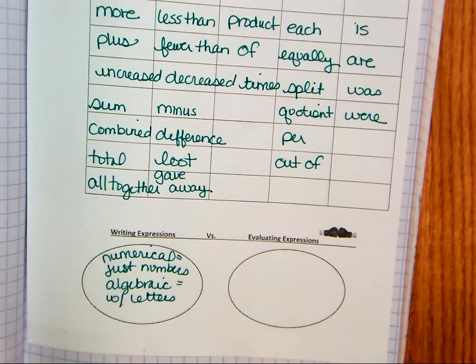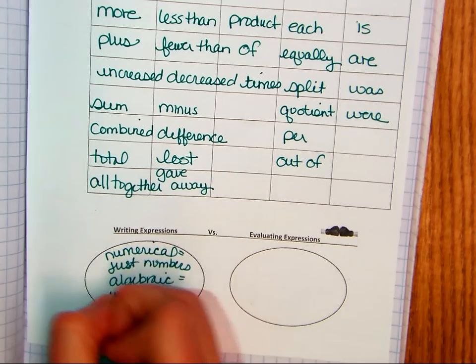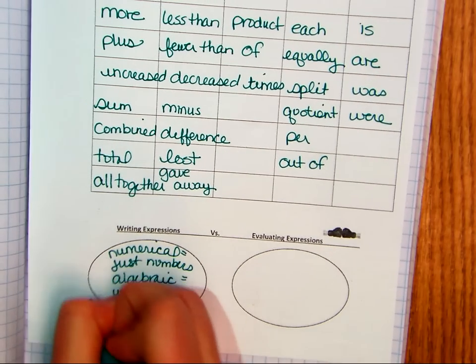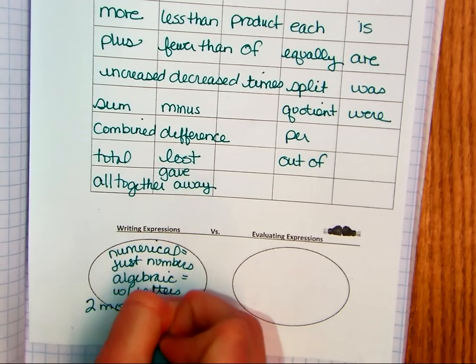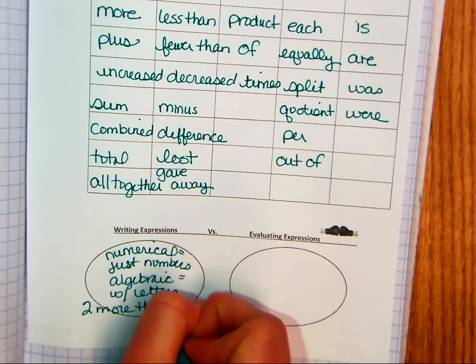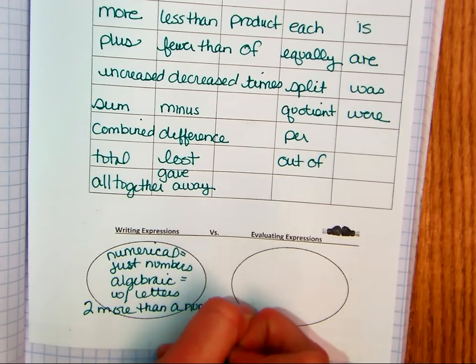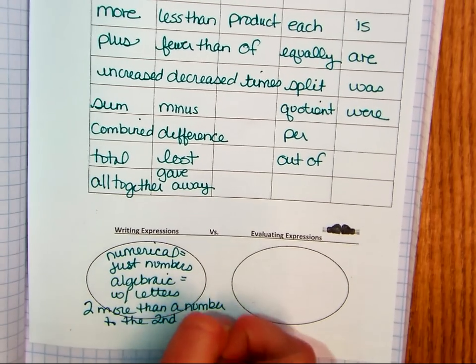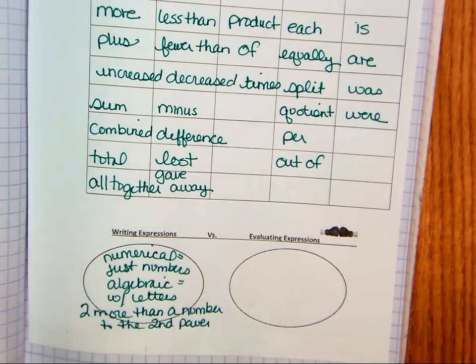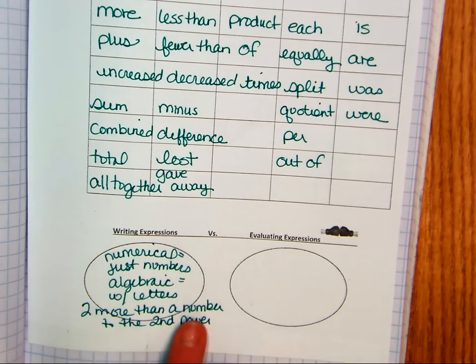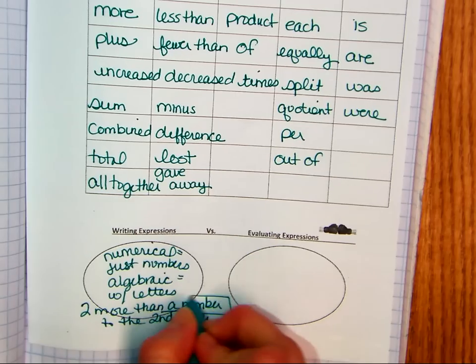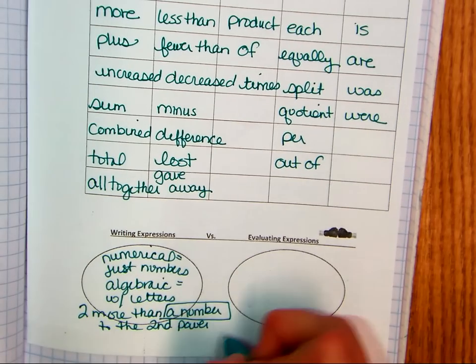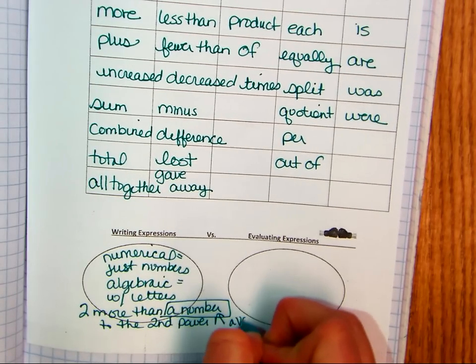And one example of this would be, for example, if we had 2 more than a number to the second power. So if you notice, when I have that phrase a number, I'm referring to a variable.